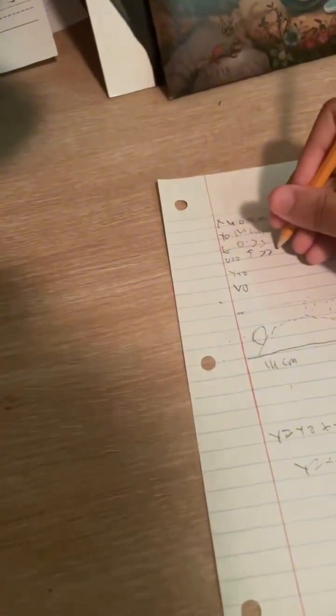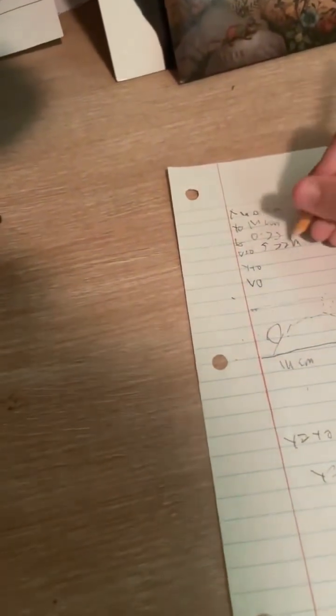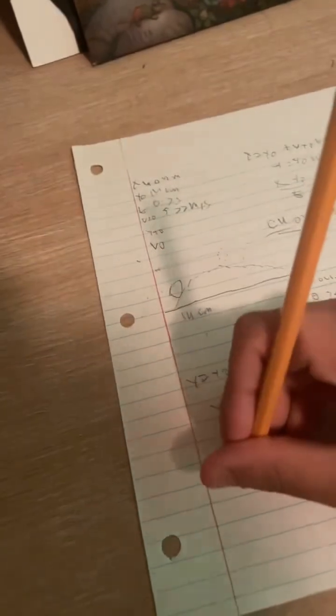So then to solve for vy0, hold on, I forgot to put in my calculations for vx0, which was 5.72 meters per second. So then you have to plug it in.